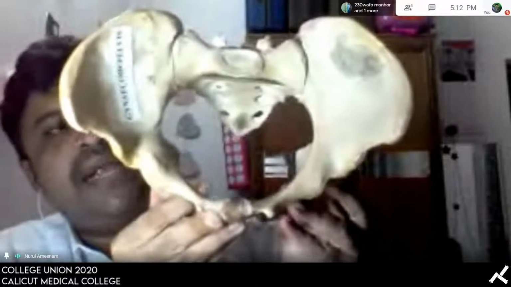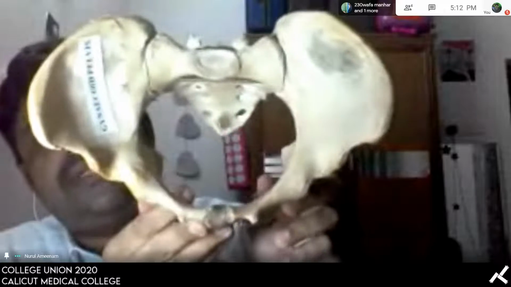In the android pelvis, what you see is a heart-shaped inlet. The promontory will be more inside, making it heart-shaped. That is an android pelvis. And the last type of pelvis is platypelloid, where it is transversely oval. So these are the 4 types of pelvis.